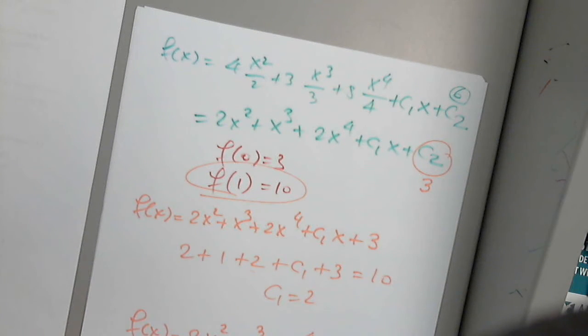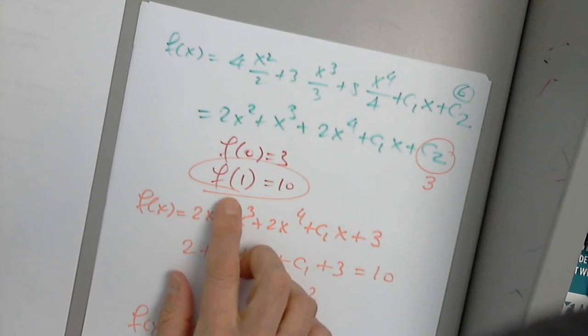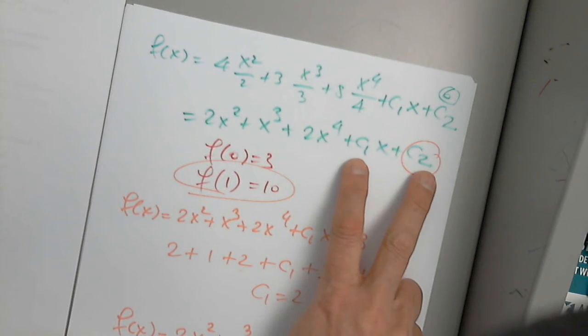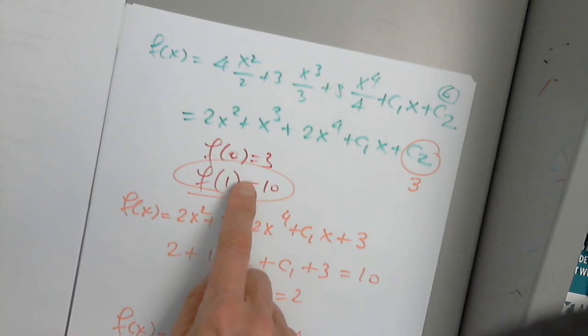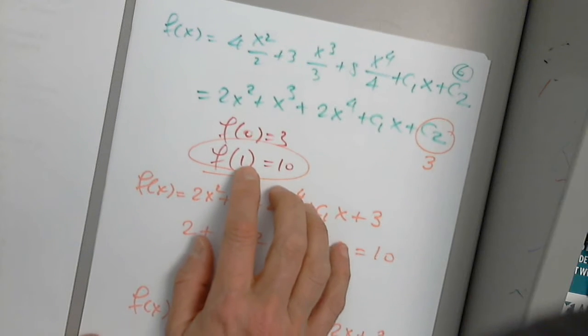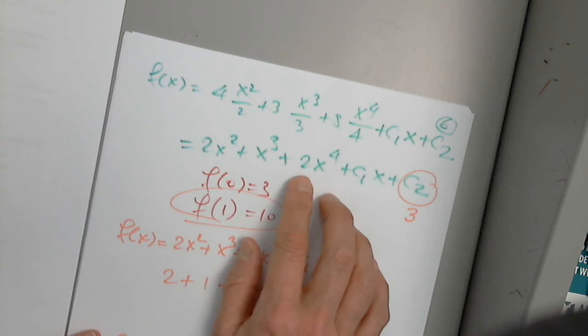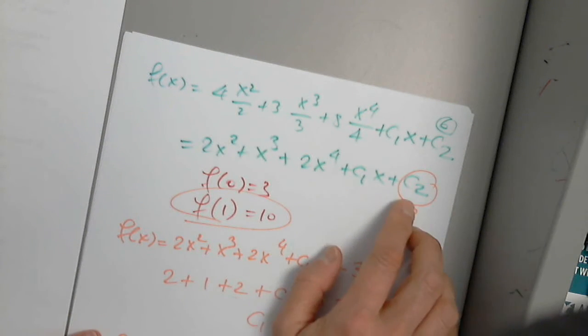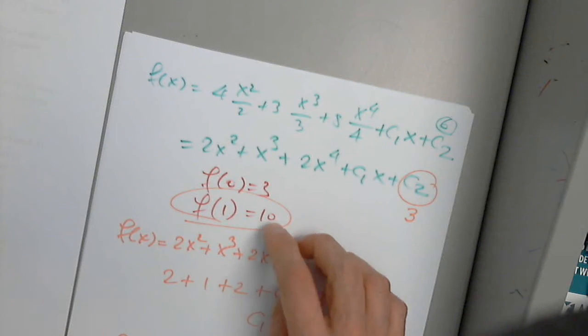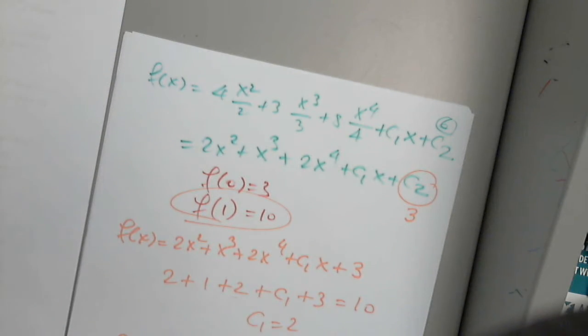You can, if you want to do that, that's fine. But if you plug in 1 first, then you'll have two unknowns. When you plug in 1, you'll have 2 plus 1 plus 2 plus c1 plus c2 equals 10. You have two variables now. You still have to wait till you plug in the first one.